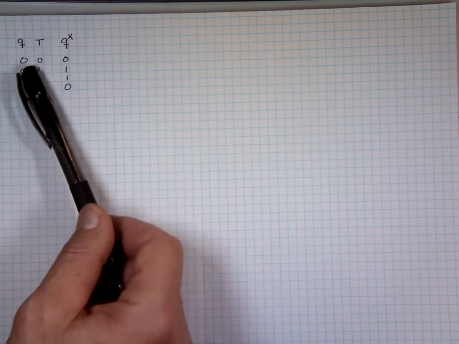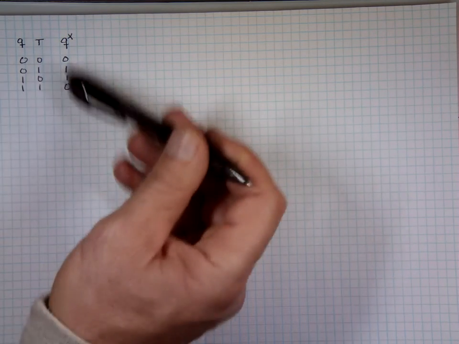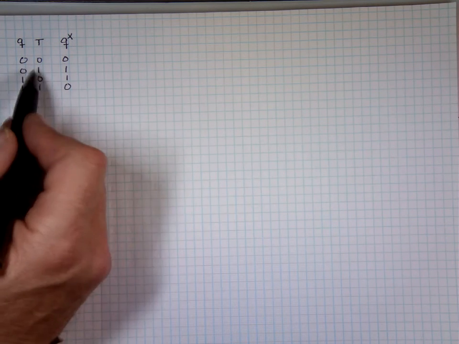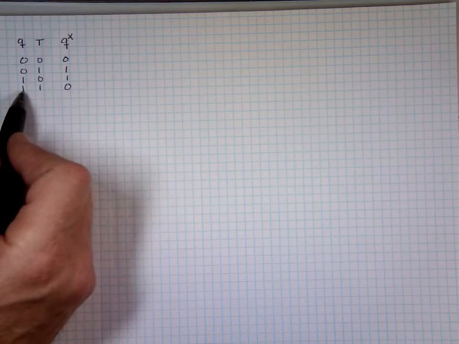So when T is 0, your state stays the same as before. When it's 1, do the complement. It used to be 0, it becomes 1. It used to be a 1, it goes to a 0.